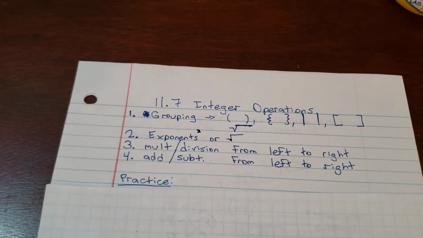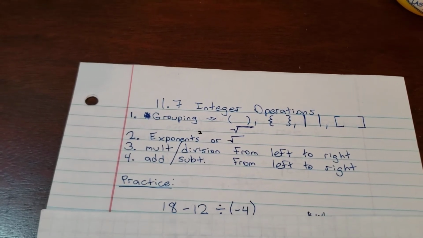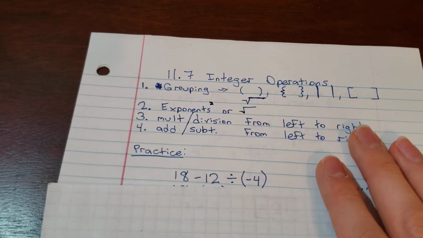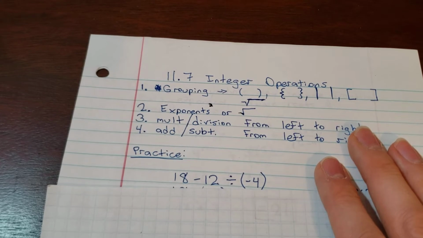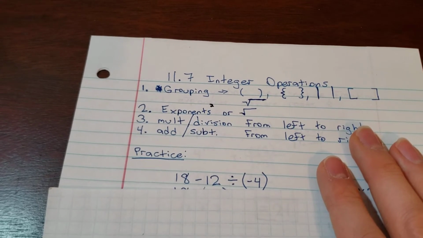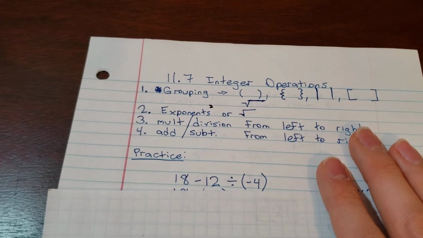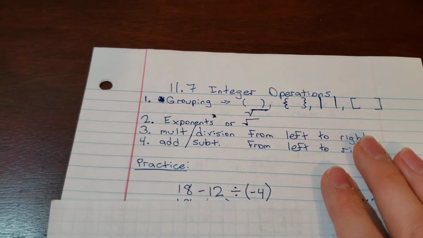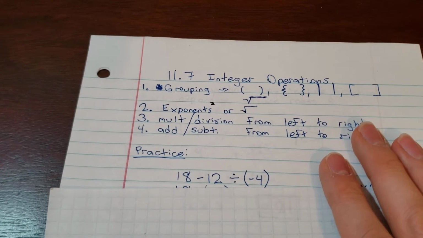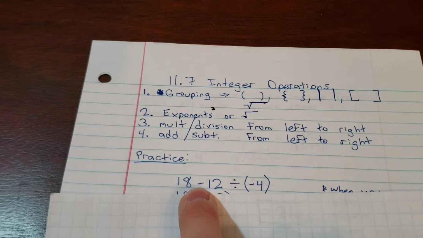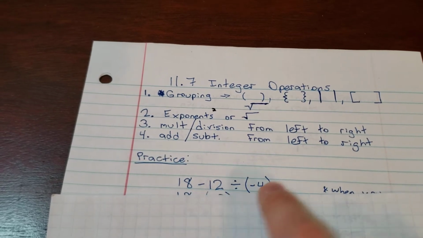And so here, we're going to practice 18 minus 12 divided by 4. What comes first? That's when you pause. Okay. First, we're going to divide, guys. But we're dividing negative 12 by negative 4.